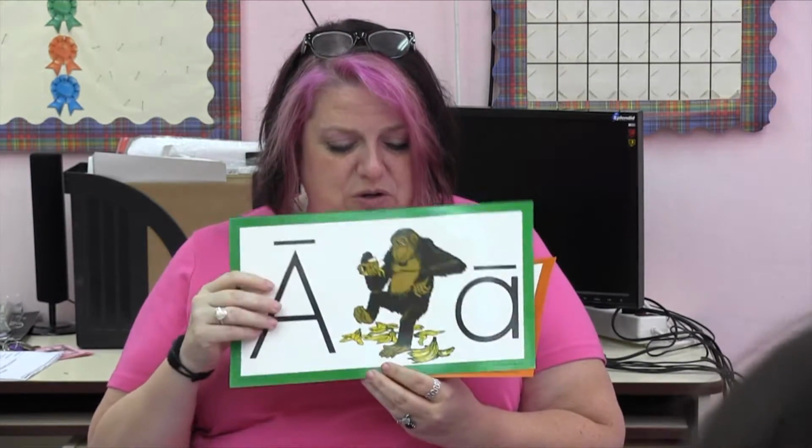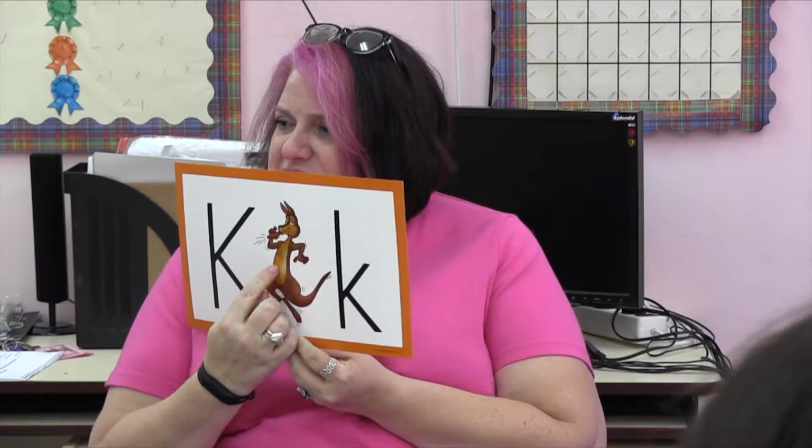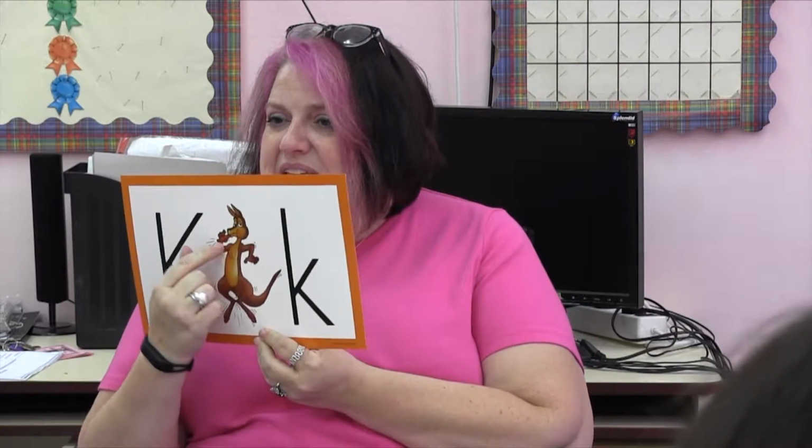And today we're going to meet a new friend. I want to introduce you to our new friend. Does anybody know what kind of animal this is? Kangaroo. This is Kiki Kangaroo. And Kiki Kangaroo has something in his mouth. What's in his mouth? It's a kazoo.